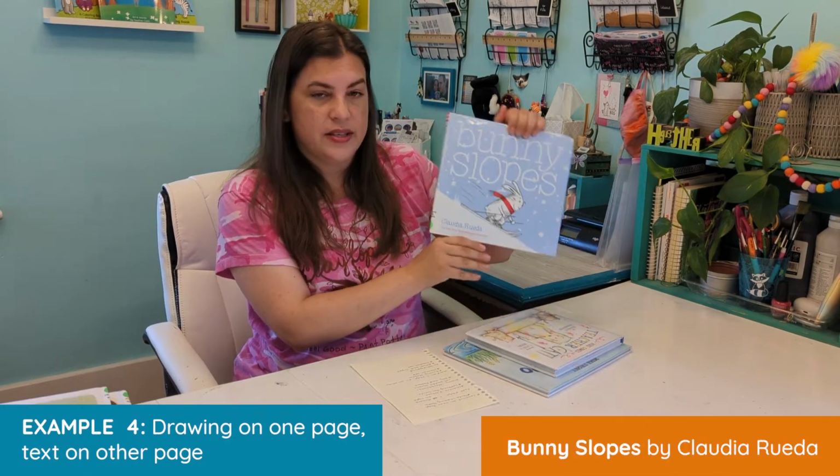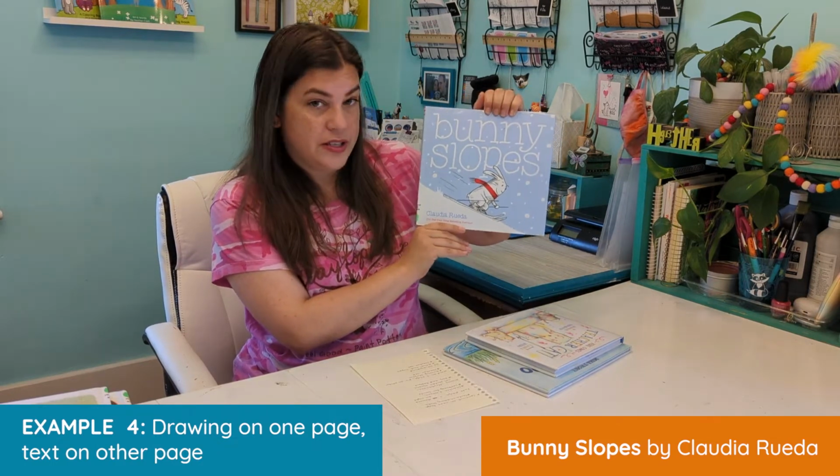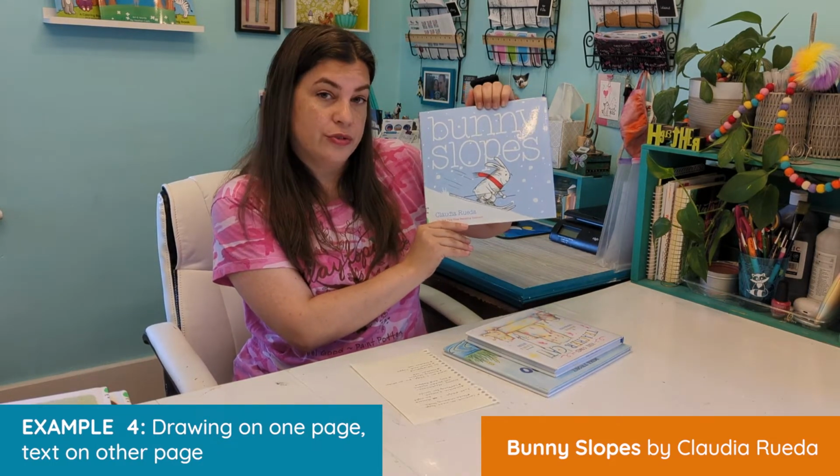My next example of a layout option is on this book, which is Bunny Slopes by Claudia Ruda.